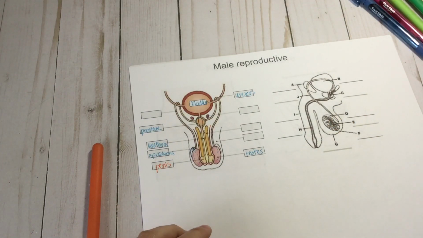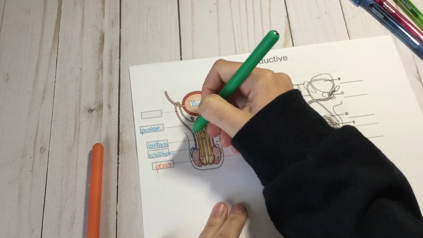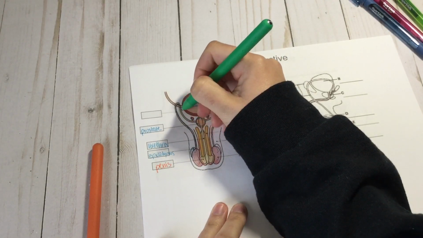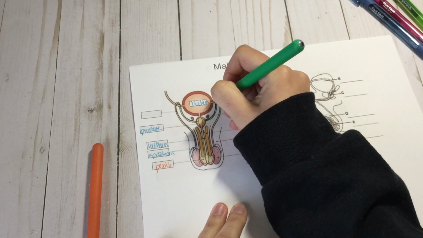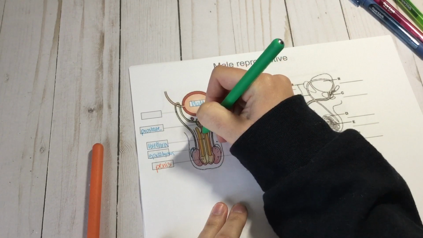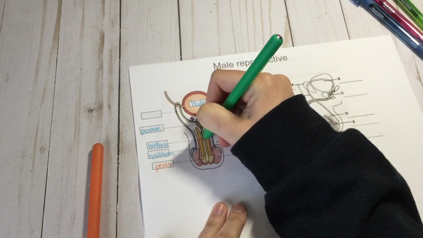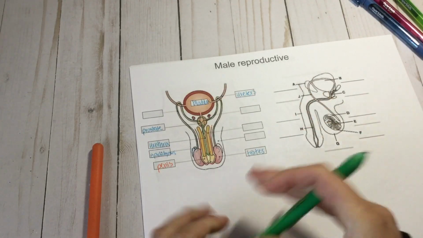The tube that connects the testes to the urethra is called the vas deferens.